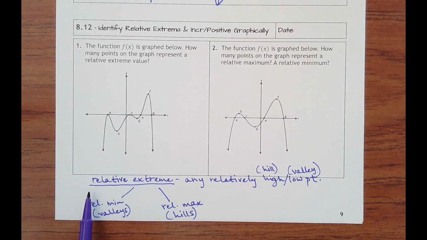Okay? And so sometimes they'll ask you for any relative extreme, which could be the hills and/or the valleys. And then sometimes it'll simply ask for just the relative mins, which is just the valleys, or it might ask for just the relative maxes, which are the hills.